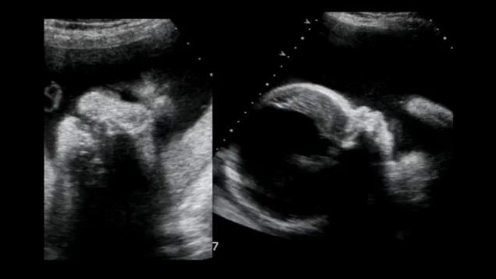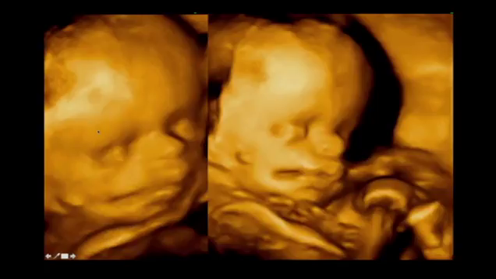Here's another fetus. You can see that there's polyhydramnios. You can even see that there's a large fluid collection in the head. But what we're talking about here is facial clefting, and there is a very strange lateral cleft here that goes over to the side.